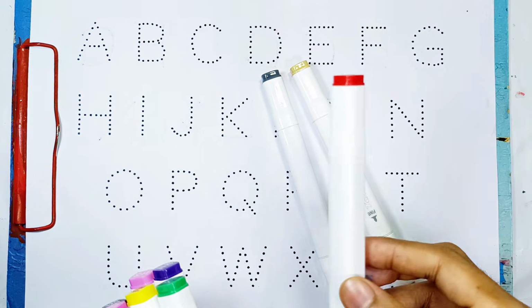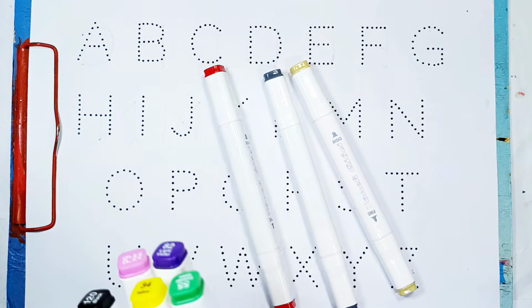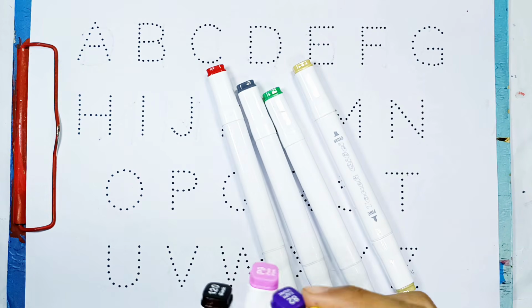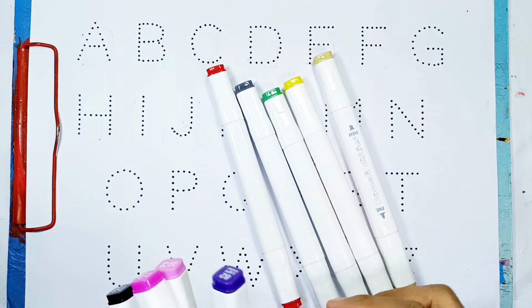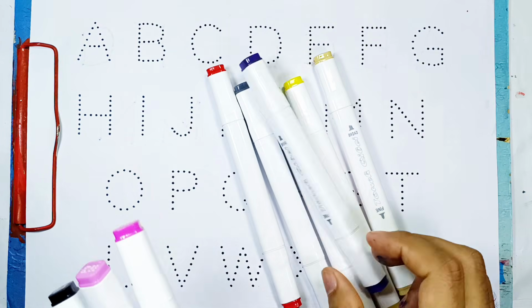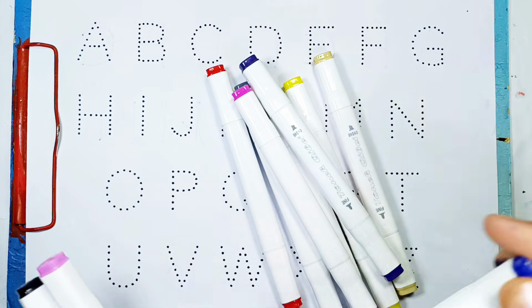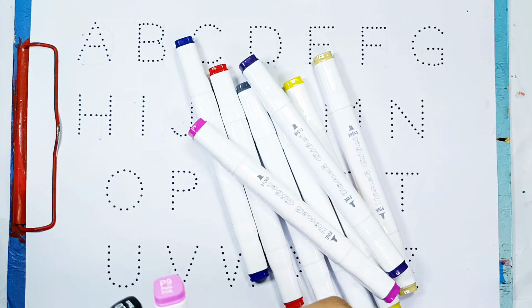Cool gray color. Geranium color. Emerald green color. Yellow color. Light violet color. Stay with us. Pastel pink color. And the next one is Persian blue color.